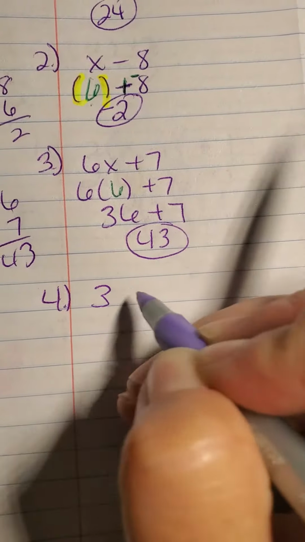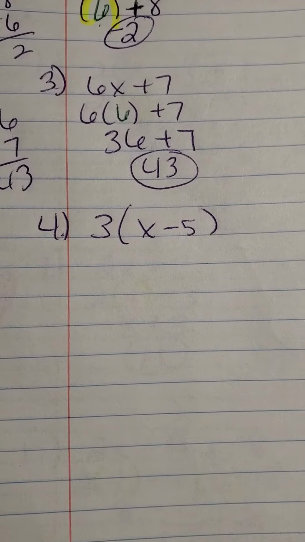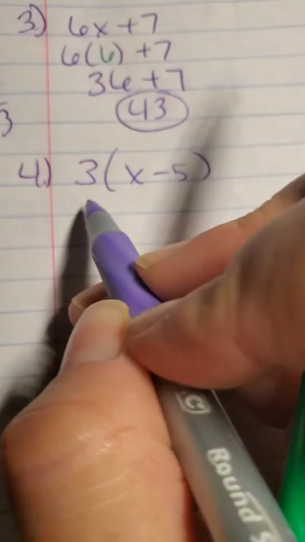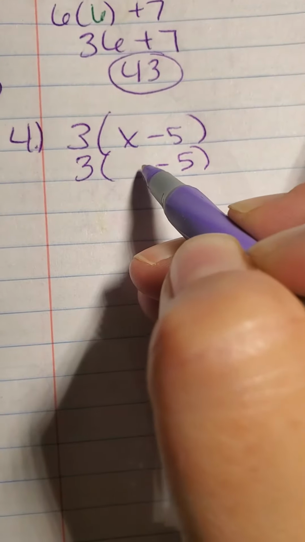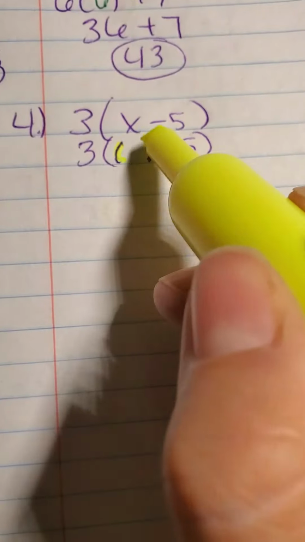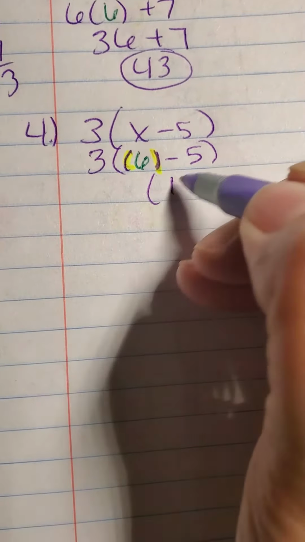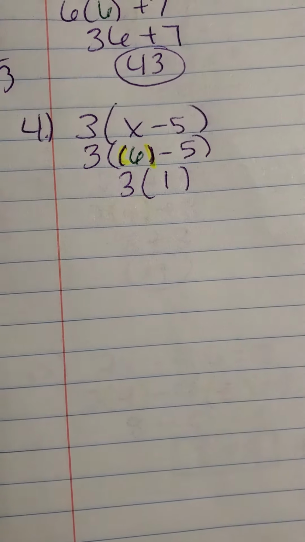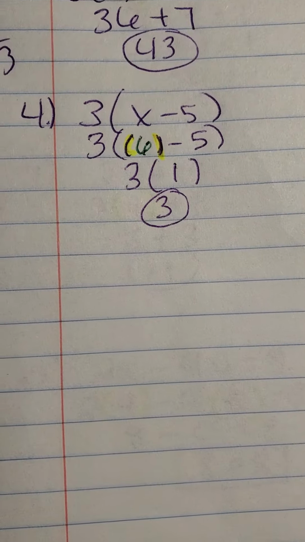Number 4, 3 times the quantity x minus 5. It's good to get to practice how to read these problems. And on this one, you're going to notice, you're going to want to have the habit of just throwing the number in there. But get into the practice of putting the set of parentheses anyway. Still put those set of parentheses where we're going to substitute in the 6. So 6 minus 5 is 1. Copy the rest of the stinking problem. I know nobody wants to, but we get to. Yay! And 3 is our answer.